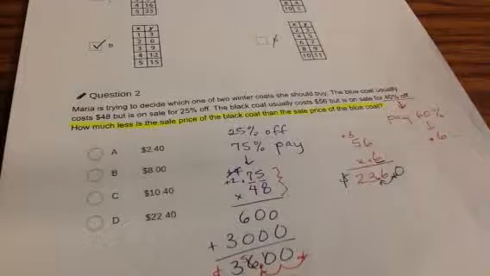Maria's trying to decide which of 2 winter coats she should buy. The blue coat usually costs $48, but it's on sale for 25% off. That's a nice sale. What's another way to say 25%? What's the fraction for 25%? 0.25. What does it equal as a decimal? Oh, sorry, that was wrong. Decimal is 0.25. What does it equal as a fraction? 1/4. Very good. Those are great from your most common fraction decimal percent.